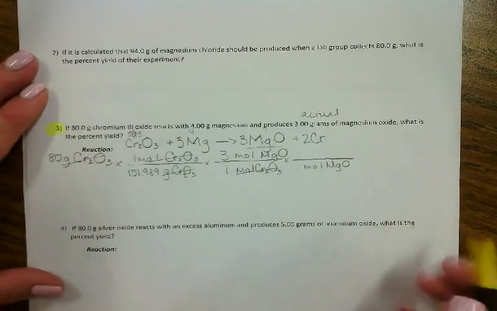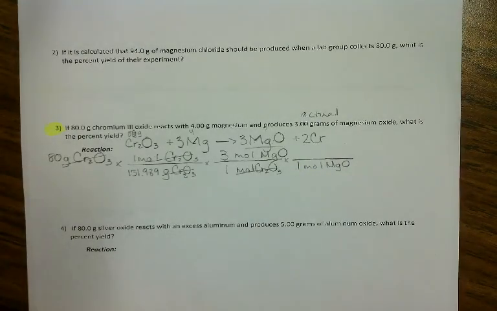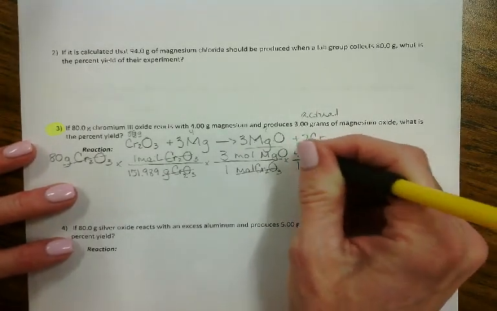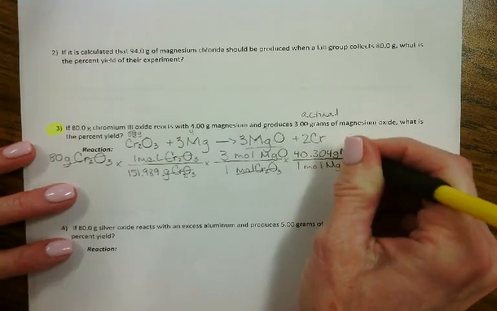How much should I make? So in 1 mole of magnesium oxide, let's see, 24.305 is magnesium, and add that to 1 oxygen. Molar mass of magnesium oxide, 40.304 grams of magnesium oxide.